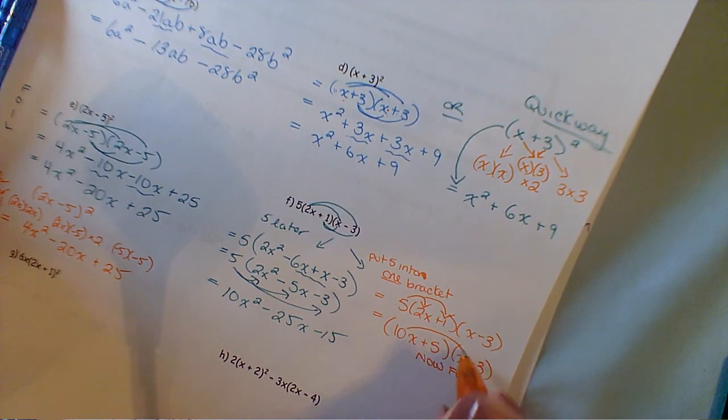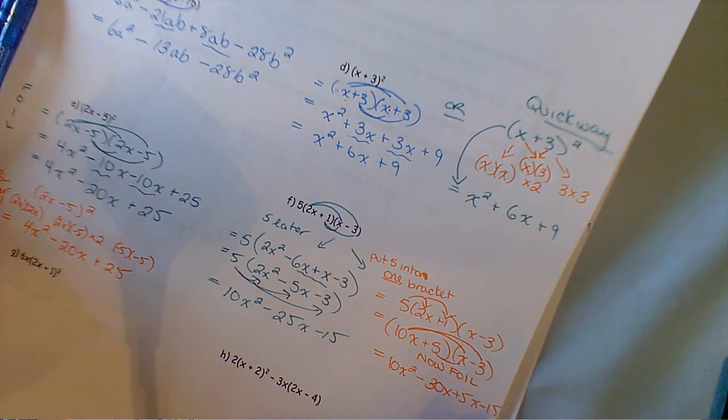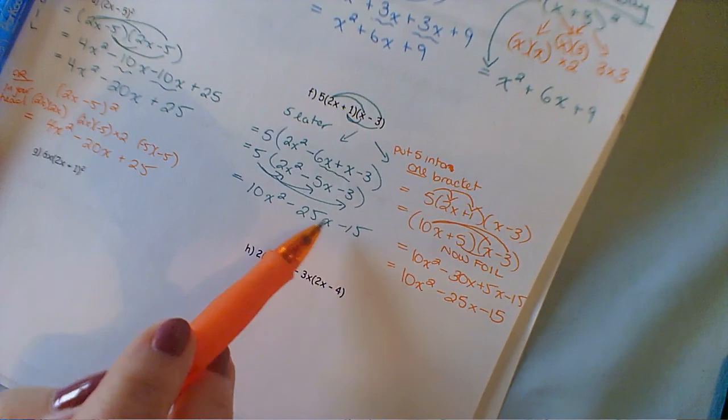So now it's first times first, 10x squared. Last, right, the outside guys, negative 30x, the 2 inside guys, positive 5x, and negative 15 at the back. Now we still have to clean up the 2 middle guys that are the same. Negative 30x plus 5x is negative 25x, and then negative 15. Now you see eventually we get to the same place in the end.